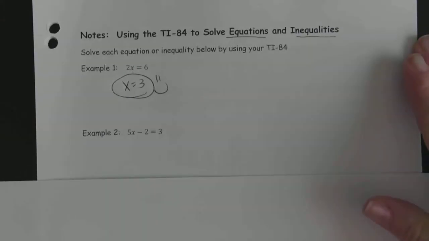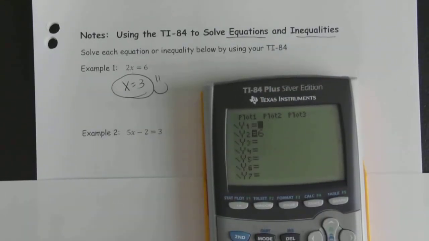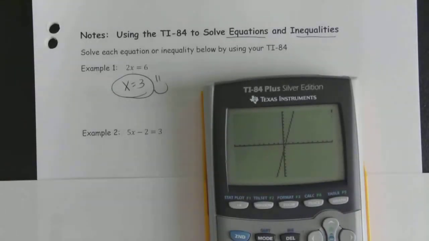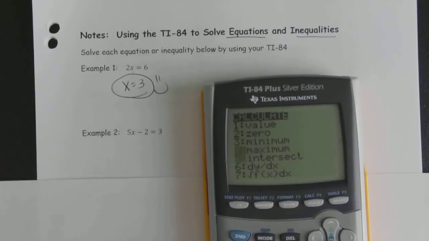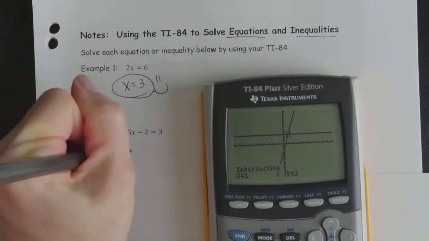Another review. 5x minus 2 equals 3. So we'll cruise right on through this one. In Y equals, we'll clear out the old, put in the new. We've got 5x minus 2 for Y1. We have 3 for Y2. Our window should be good. Let's graph. Excellent. And we second trace, number 5. First curve, enter. Second curve, enter. Here comes my guess. I think they intersect about right there. Enter. And I'm getting x equals 1.